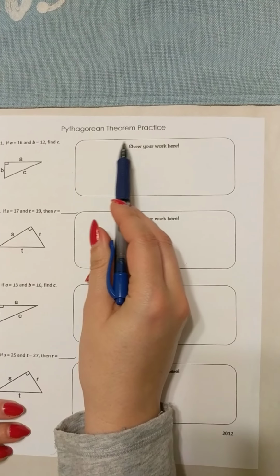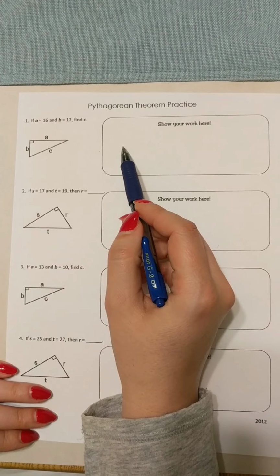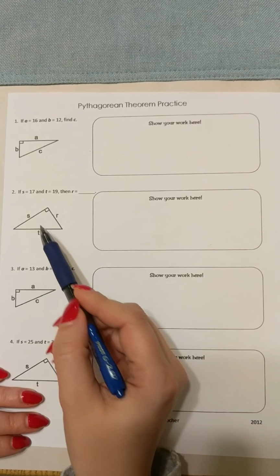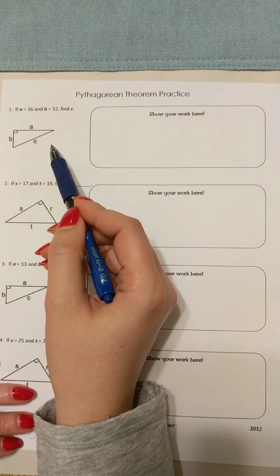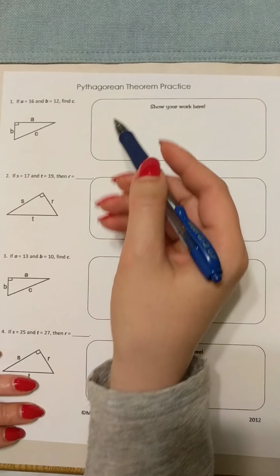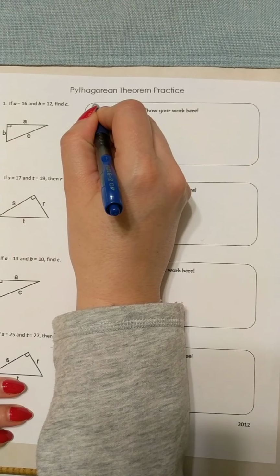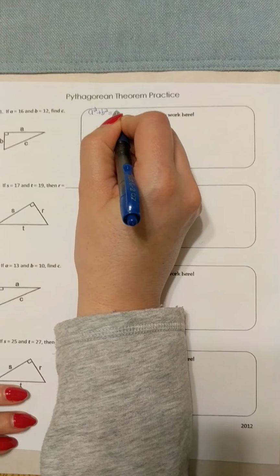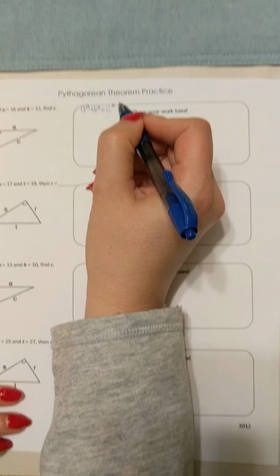We're going to continue with the Pythagorean theorem. Today, we're going to find the hypotenuse, but we're also going to work on finding the legs. So in the first problem, as you know, we're always going to start with the formula. The formula is a squared plus b squared equals c squared.